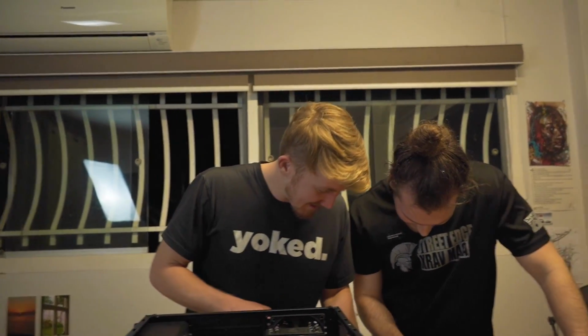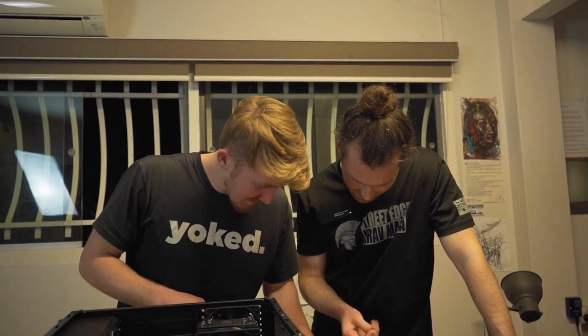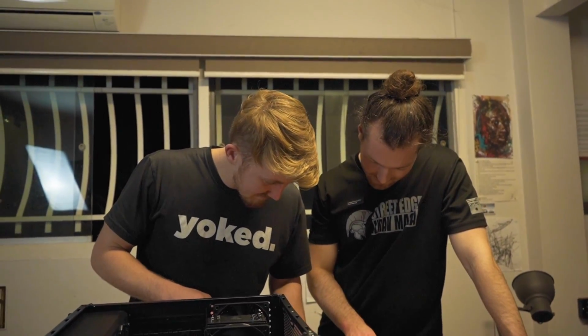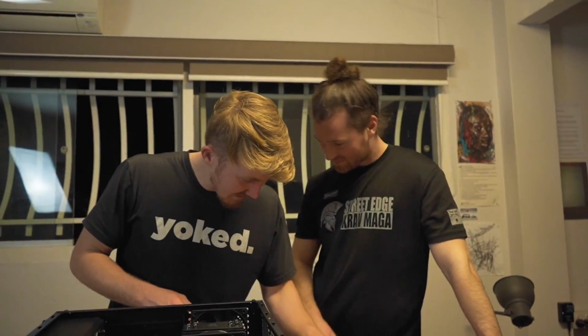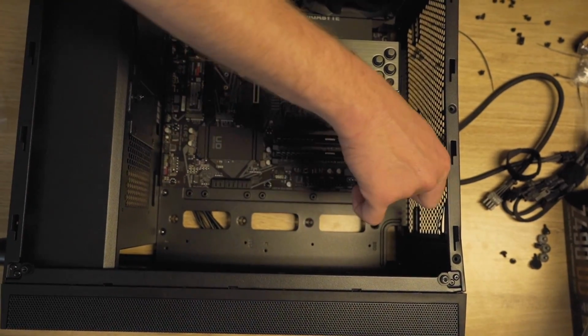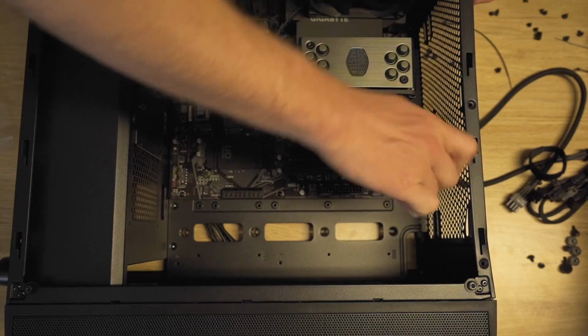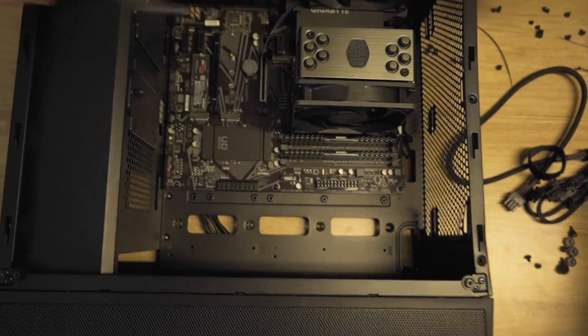I don't think it actually makes that much of a difference. Which one says 9? The last screw. The motherboard's going in. Look at that, mate. Progress. Done. Still got so much to go.